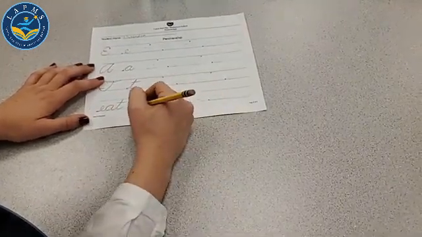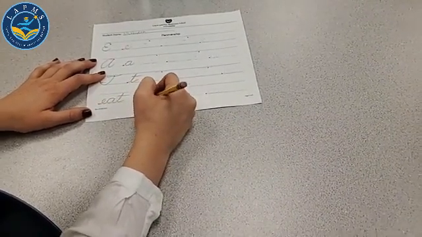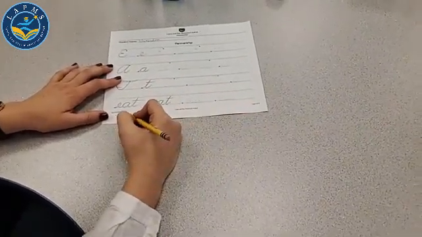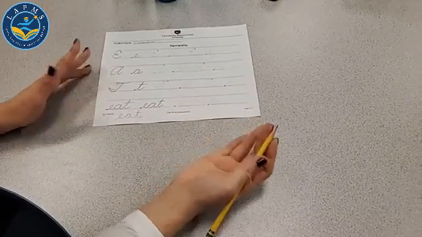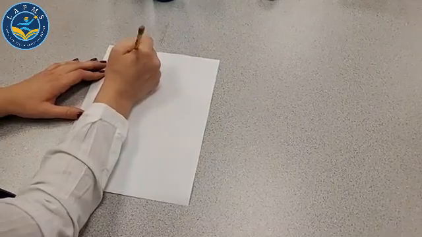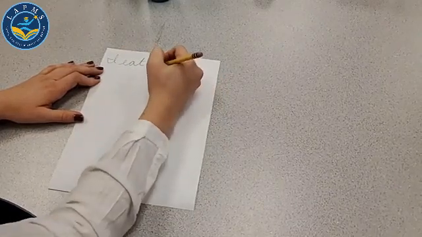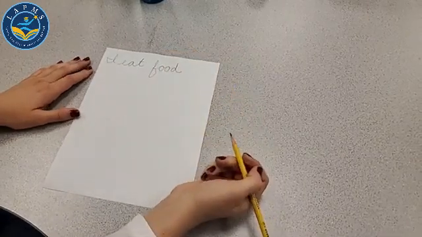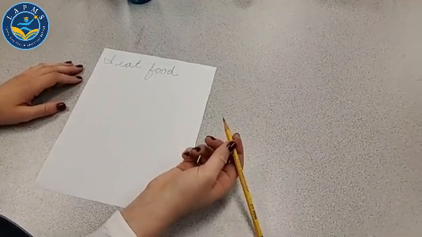Let's try another eat. E, A, T. Eat. And later we can try on a lined paper, E, A, T. And maybe we don't need a lined paper. Maybe we can just use a blank paper like this. E, A, T. Or I eat food. You remember we wrote food. So that's really fun practice. You can write anything.